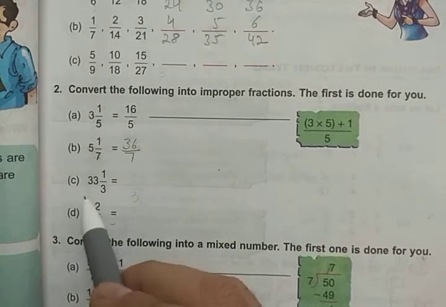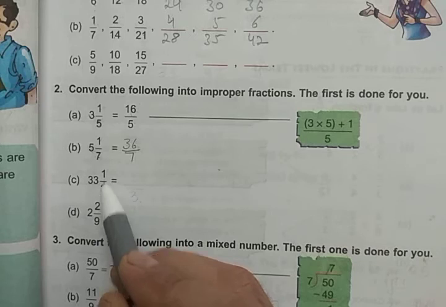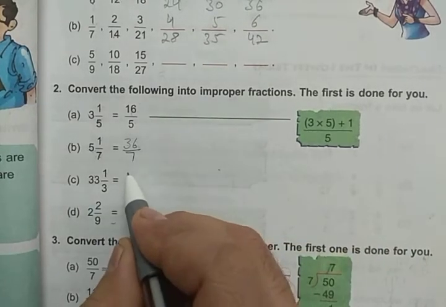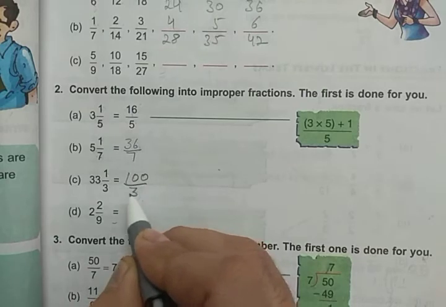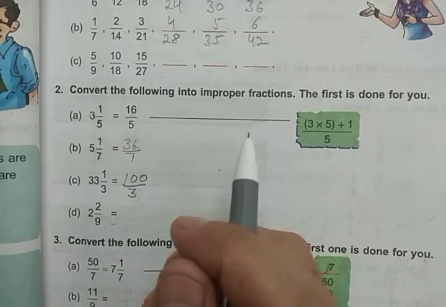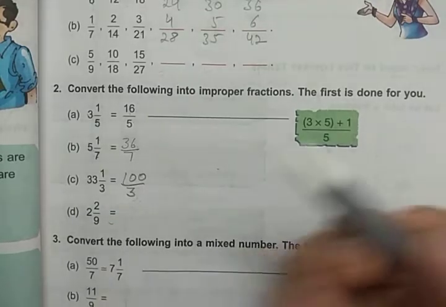Let us do one more question. 33 3s are 99, and 99 plus 1 is 100. Then we write the denominator as it is, so 3: 100 upon 3. And try to solve the next one yourself.